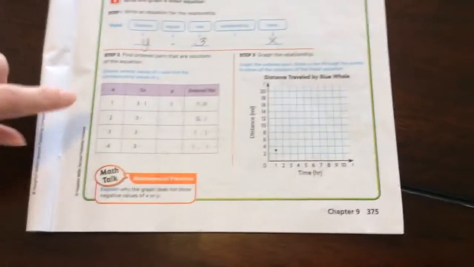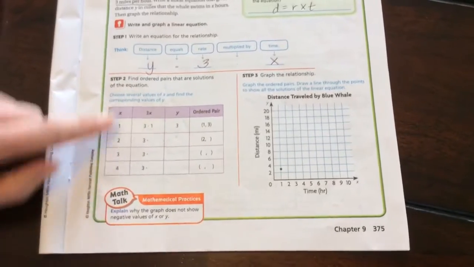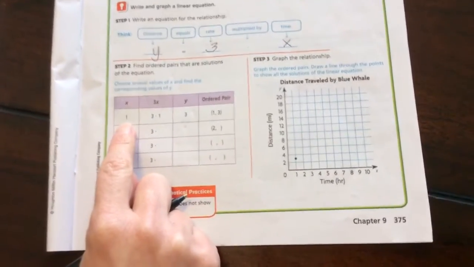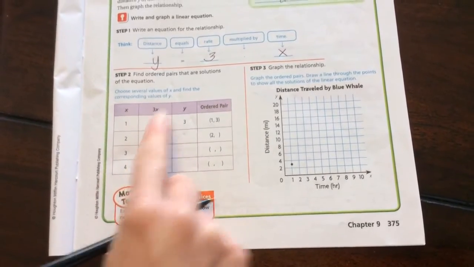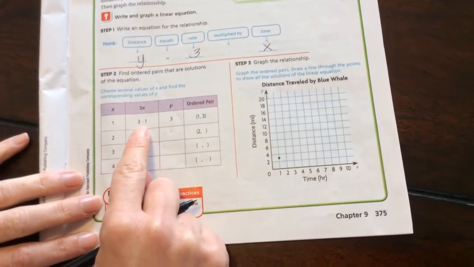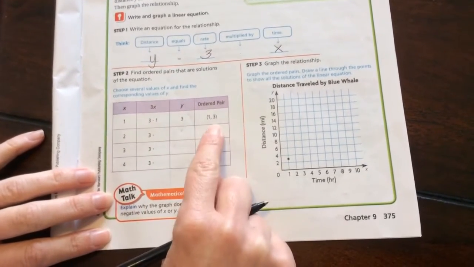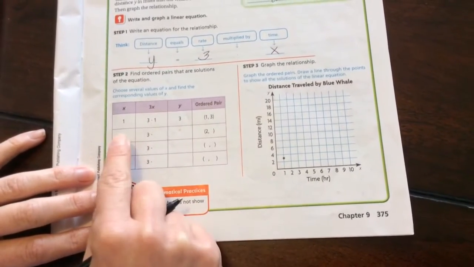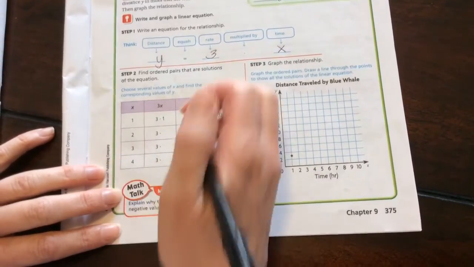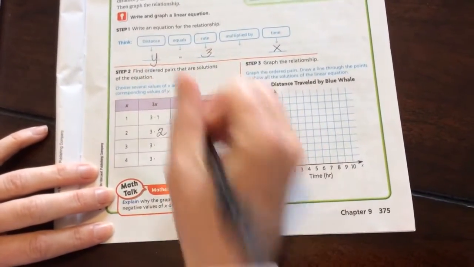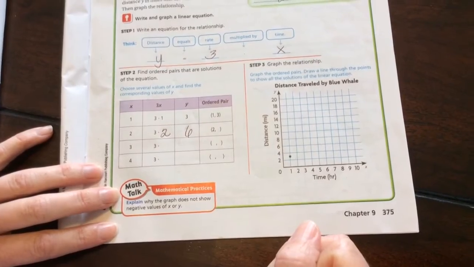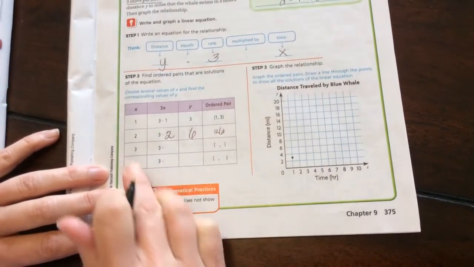So here they started this for you and they did a bunch of different values for x. So they did 1, 2, 3, and 4. And then you're going to plug in x into my equation, which was 3 times x. So this first one's been done for you. So it's 3 times 1 equals 3, and my ordered pair is (1, 3). And then I'm going to do the same thing where x is 2. So I'm going to go 3 times 2 is 6, and then my ordered pair will be (2, 6).